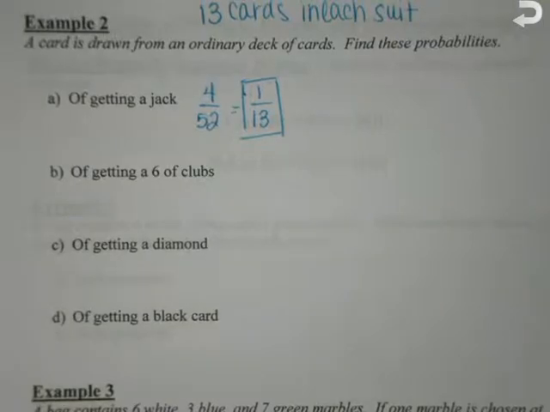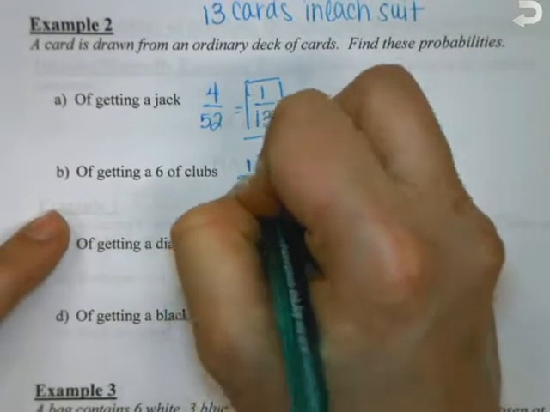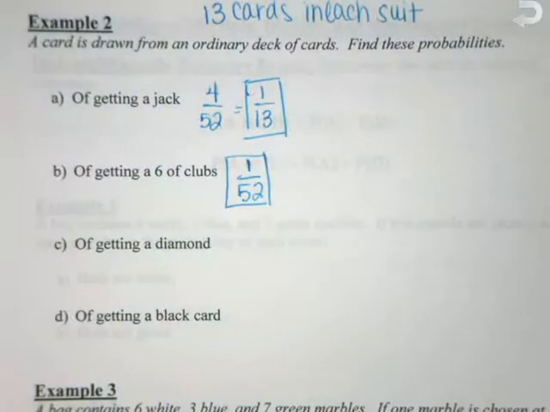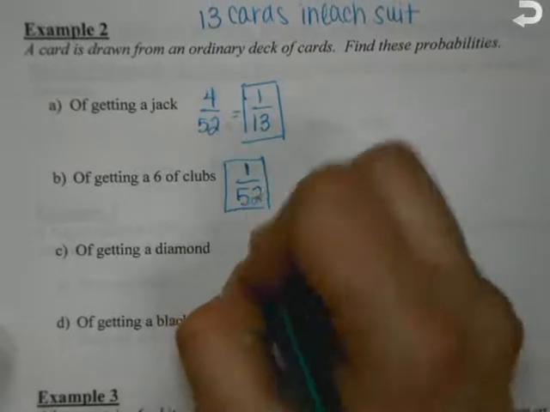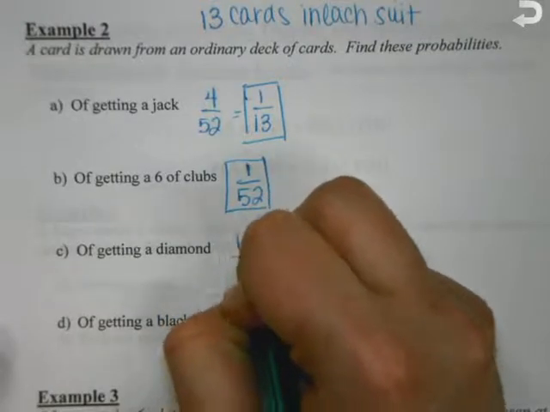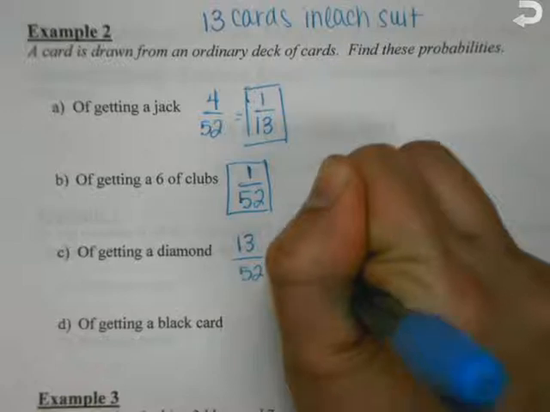What is the probability of drawing a 6 of clubs? How many 6 of clubs are there? Just 1, so it's 1 out of 52. Part C, the probability of drawing a diamond. How many diamonds are there? 13. So that's going to be 13 out of 52, which reduces to 1/4. And does that make sense? There's 4 suits, and we're just looking for one of them.